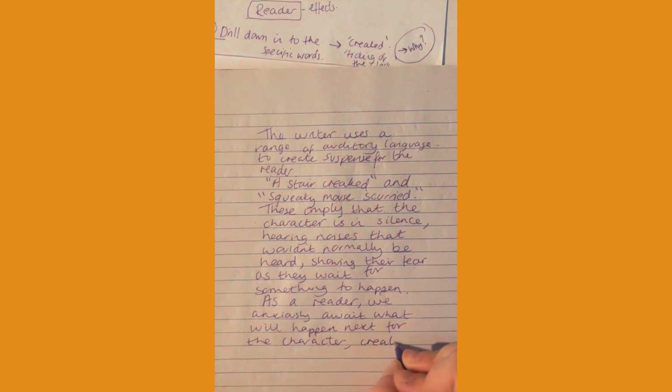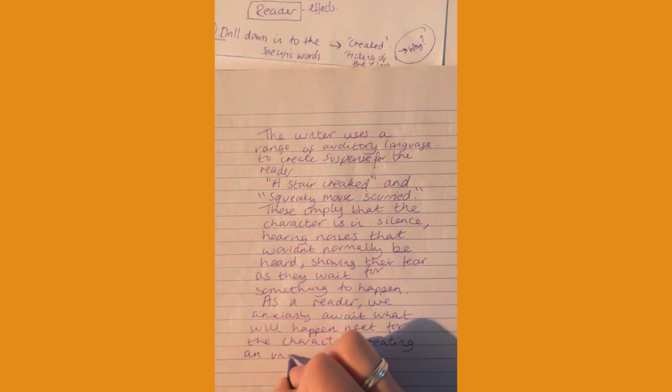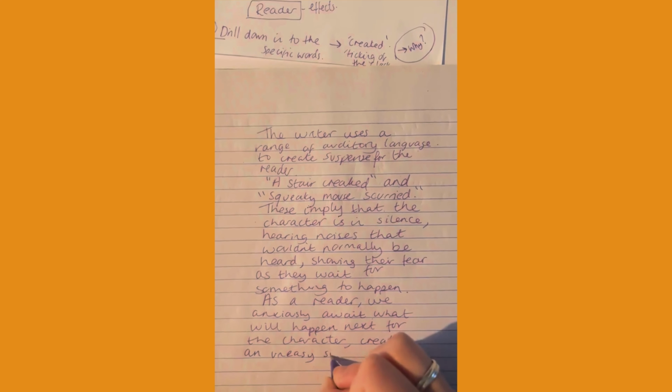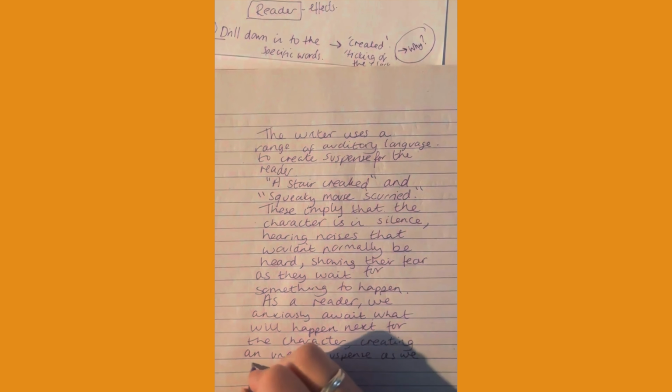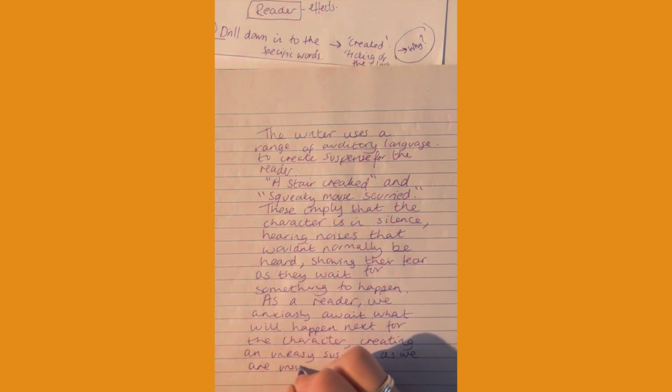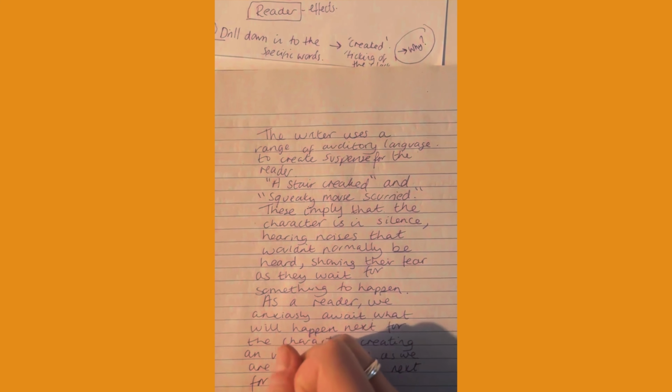And then we must link it back to the question. So this is creating an uneasy suspense as we are unsure what is next for them. As I said, the character doesn't know, we don't know.